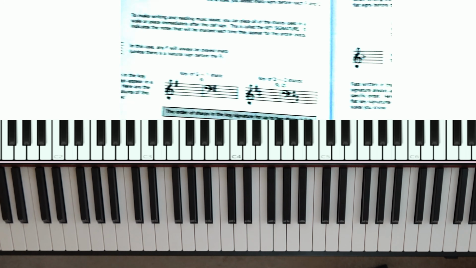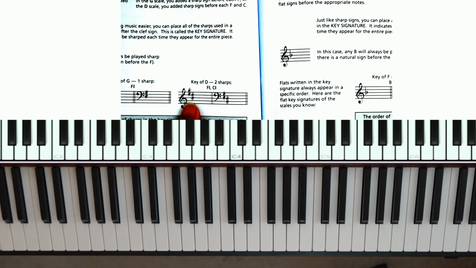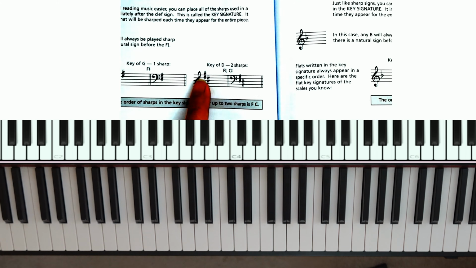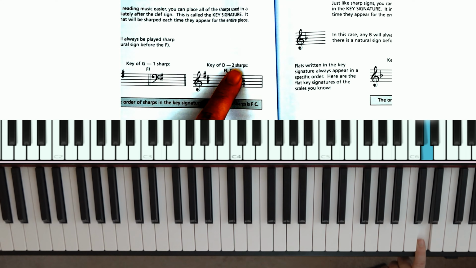Now, what if there are 2 sharps, you're asking, Tim? Well, let's take a look. So you have 2 sharps now, F sharp and C sharp. What you do is you take the sharp all the way at the end, all the way to the right. You find it on the piano, so there's C sharp. And you go up a half step. So sure enough, the key of D has 2 sharps, F sharp and C sharp.